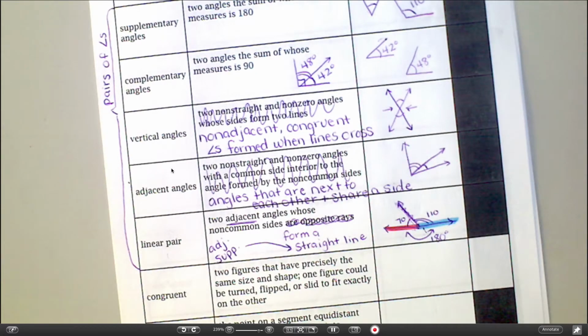Does that make sense for vertical angles? Was that one that you had not seen before? Or have you talked about those before? Did you walk in yesterday knowing what vertical angles were? No? Okay. Okay, let's talk about congruent.